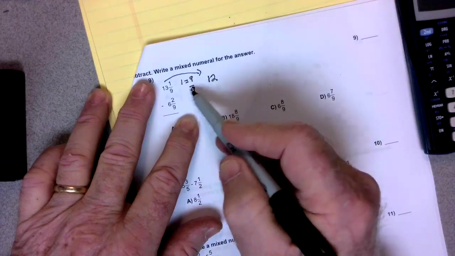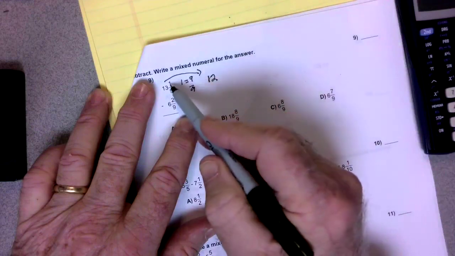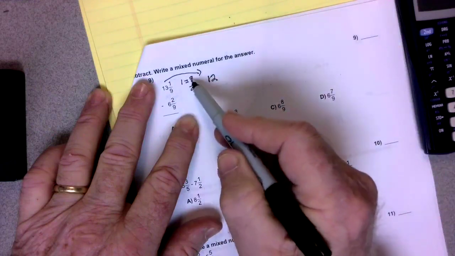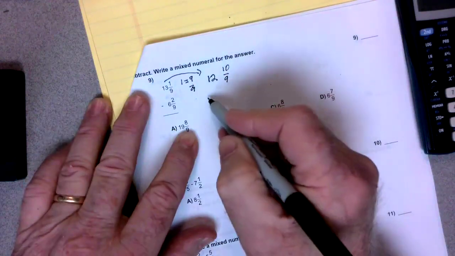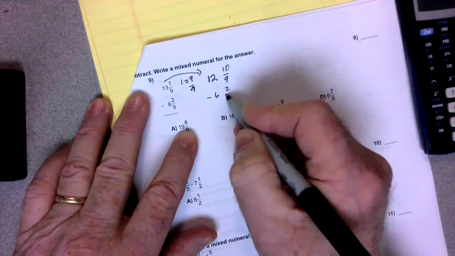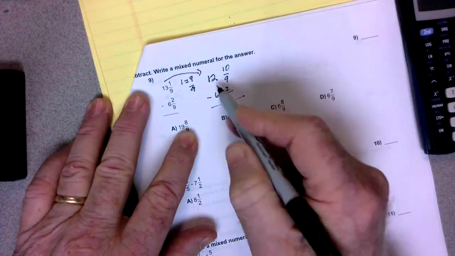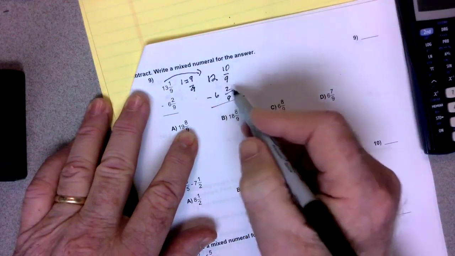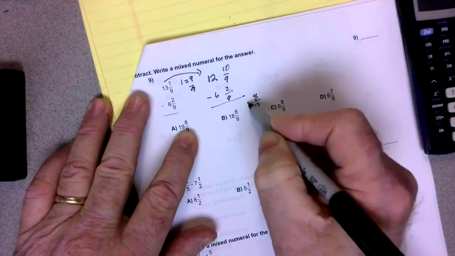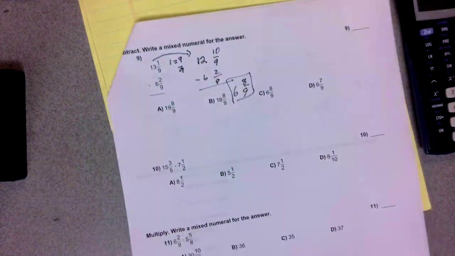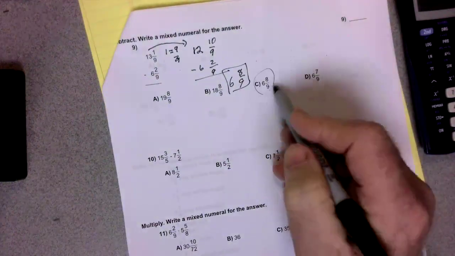Why 9ths? That's the denominator. I have 1 to start with. 9 more gives me 10/9. And at this point, I think you can tell we can do this subtraction pretty easily. 10 take away 2 is 8, and 12 take away 6 is 6. So the answer to that should be 6 and 8/9, which would be C.